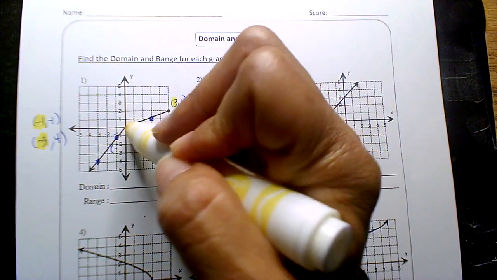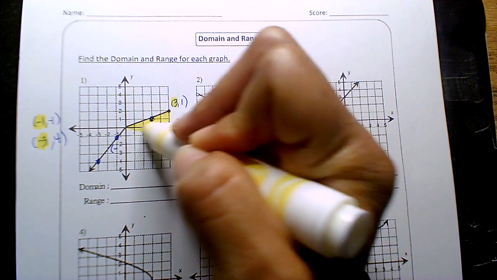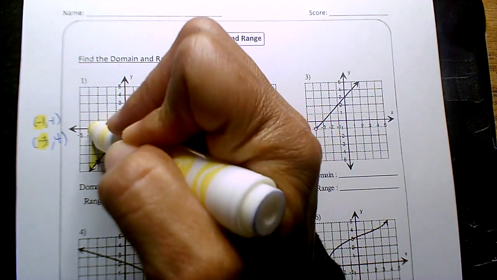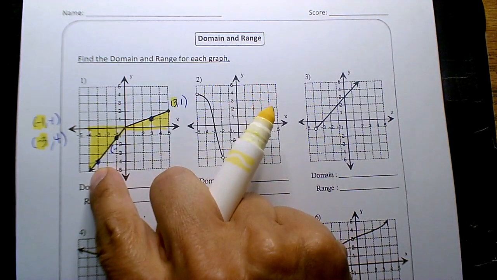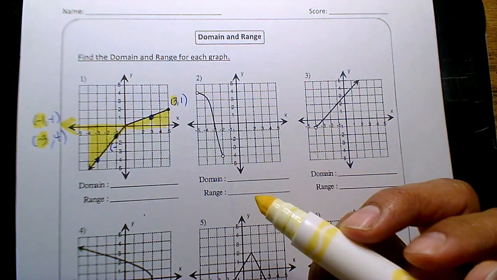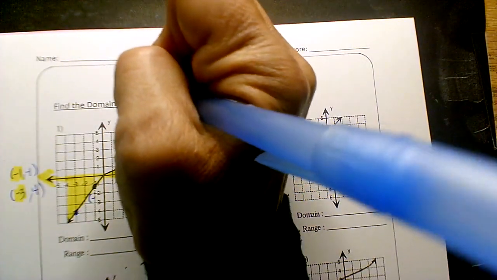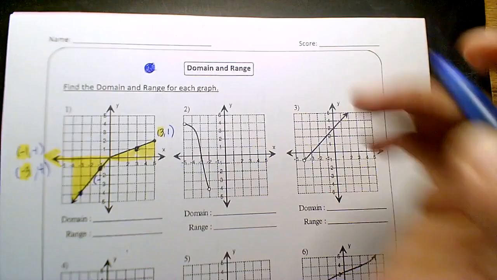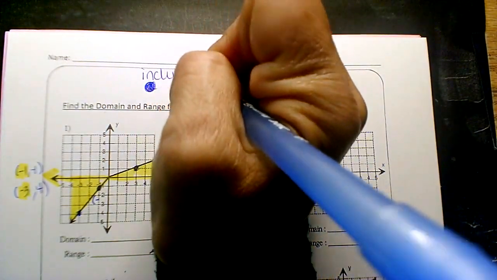So this line, if you were to bring it down, this is the x-axis, and because it's an arrowhead, it's going forever and ever and ever. But this is a closed dot, which means it's inclusive, right?